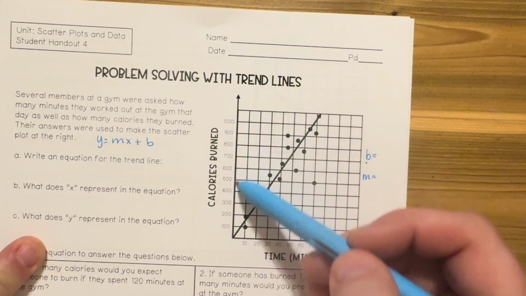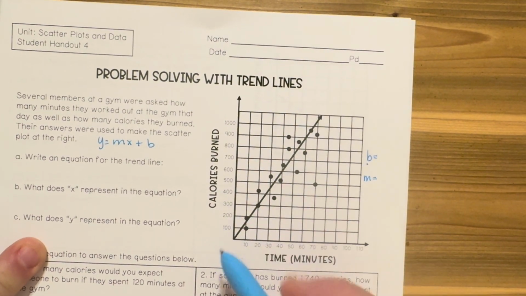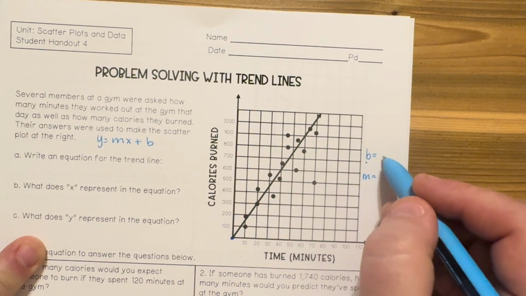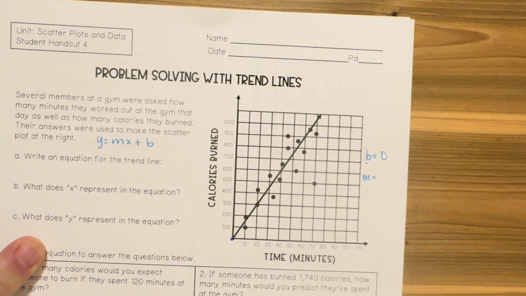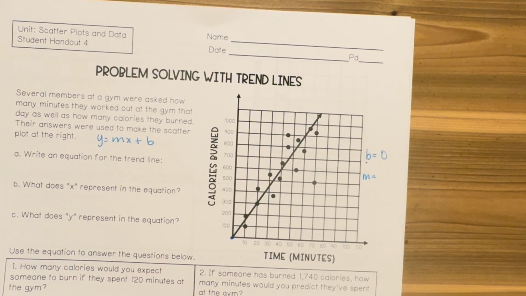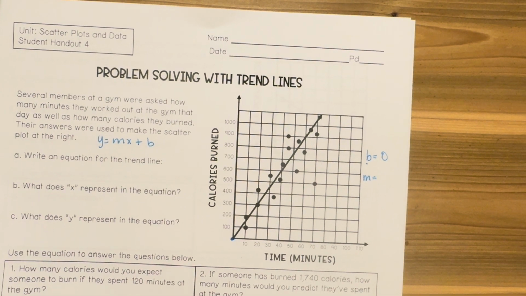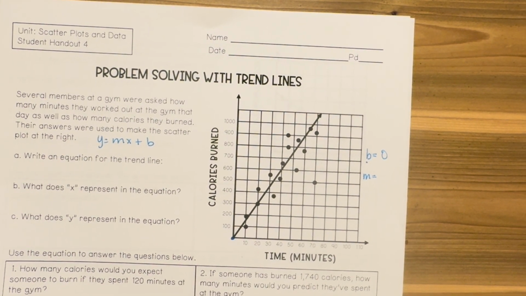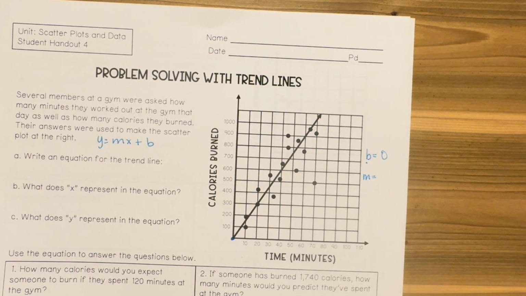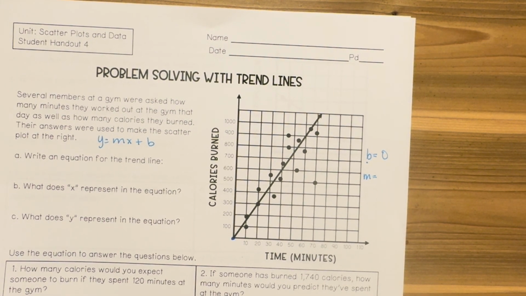Remember the y-axis is my vertical axis. And I see that it's down here. And right here in the corner, that's going to be 0. Okay? So this is a proportional line. I don't have any other numbers to use for the y-axis. So it is 0. Okay? And we'll talk about what that looks like in the equation here in a minute.